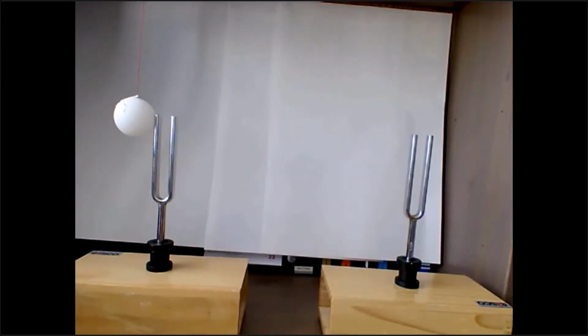stop sharing my screen for a moment, and I'm just going to switch my webcam over. There we go, and hopefully now what you should be able to see is a setup of two tuning forks and a ping pong ball. Kerry, would you mind just confirming that people can? That's working, Daisy. We can see that.